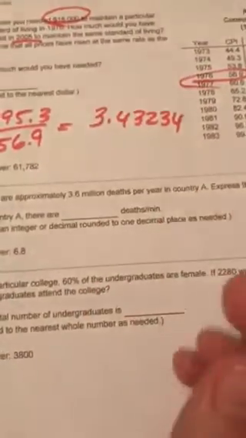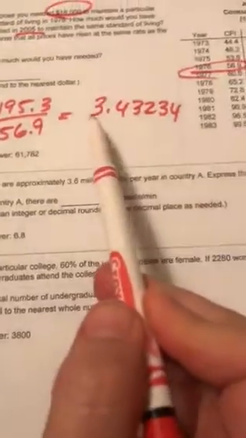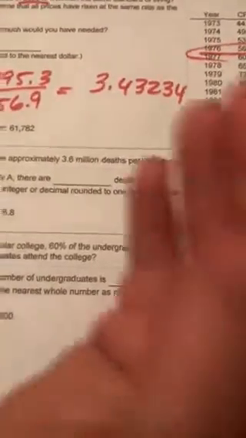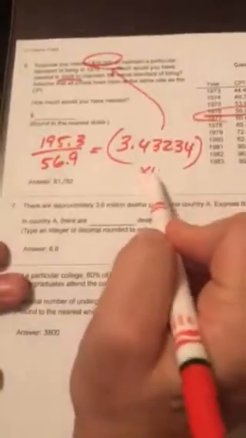And if I do that on my calculator, I end up getting 3.43234. So what this tells me is the cost of living, or the cost of anything at this consumer price index, is 3.4 times the amount in 2005 than it was in 1976. So now I just take this amount and multiply it by 18,000.